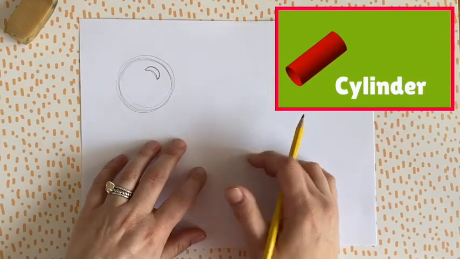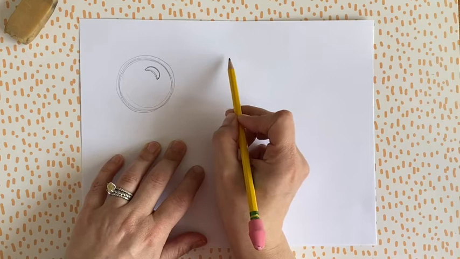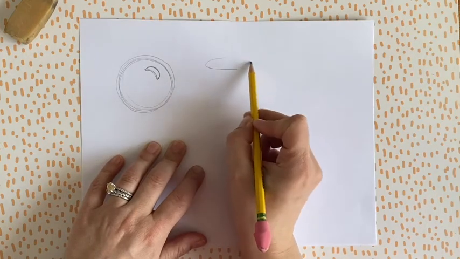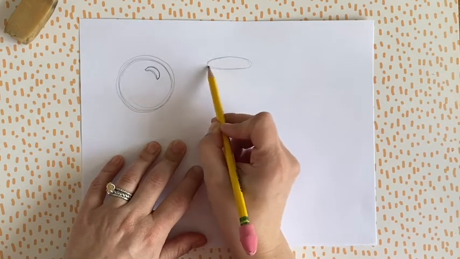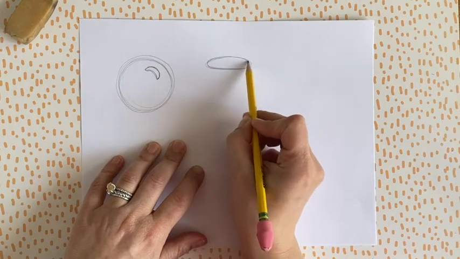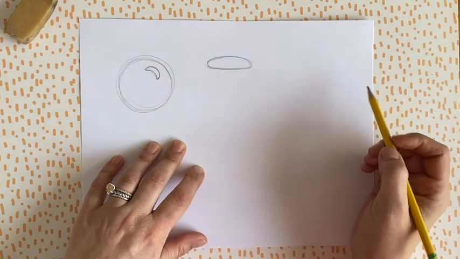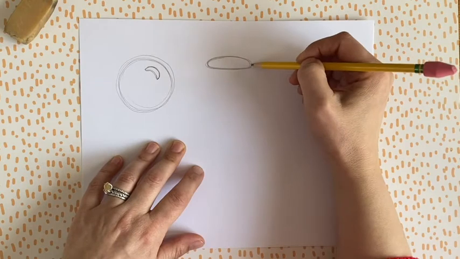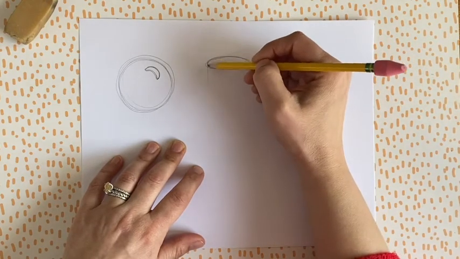Next, let's do a cylinder. A cylinder, to start, it's solid. I'm going to start with an oval or kind of a pancake shape. I want it to be a flat oval sitting here first. I'm going to go from the edges here, and I'm going to go directly vertical.